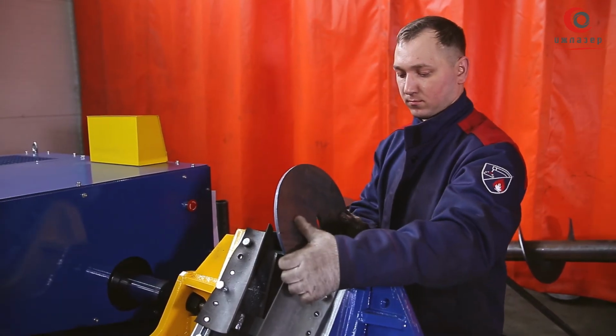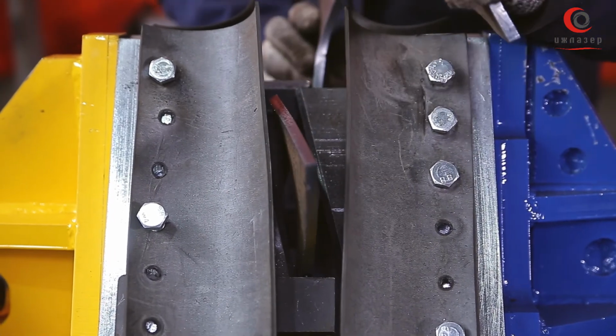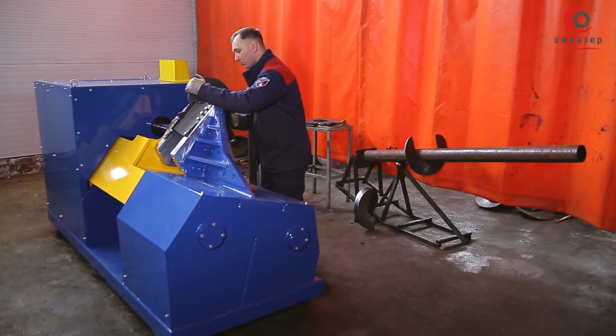The machine tools for bending coil segments of auger Dintek from the company Izhlaser is the choice for those who want to get machine tool in the shortest possible time with high performance and quality parameters.